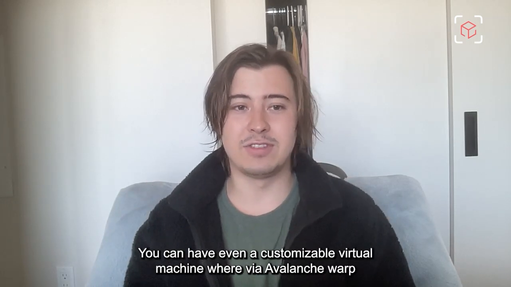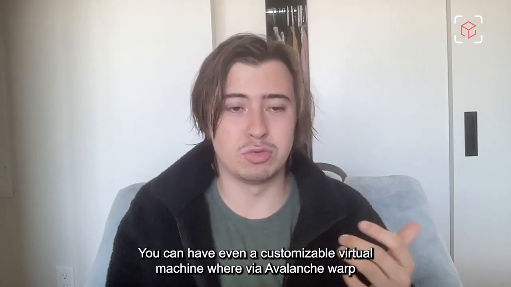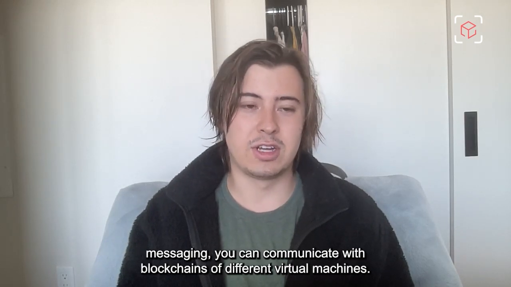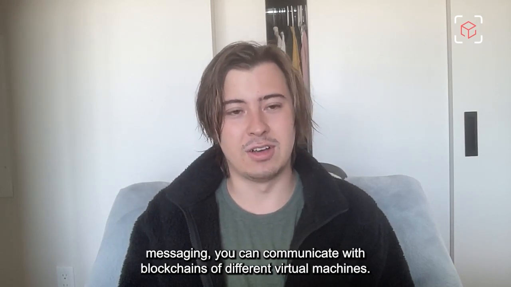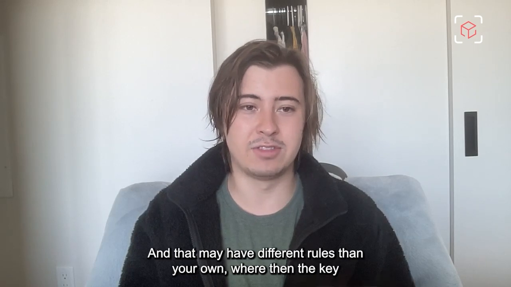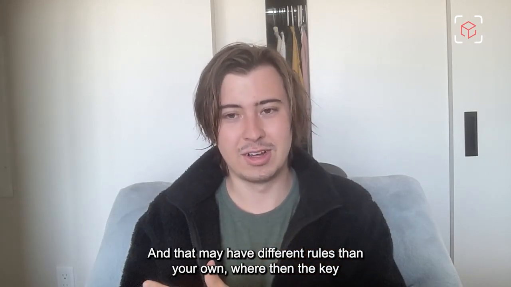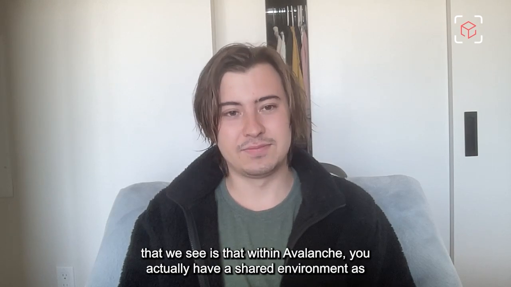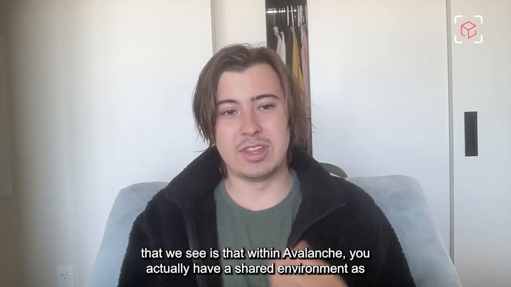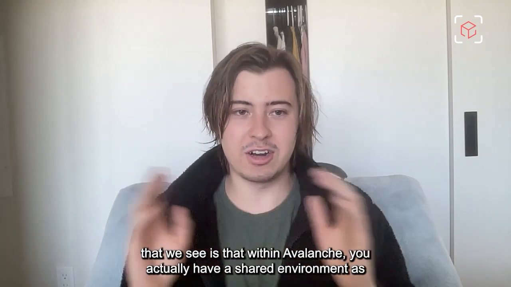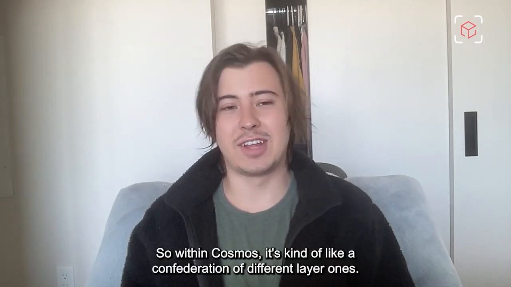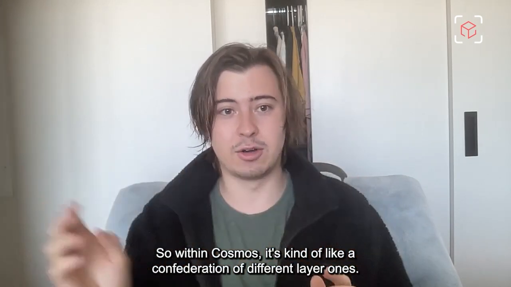You can have even a customizable virtual machine where, via Avalanche warp messaging, you can communicate with blockchains of different virtual machines that may have different rules than your own. The key differentiator that we see is that within Avalanche, you actually have a shared environment as well. Within Cosmos, it's kind of like a confederation of different layer ones.